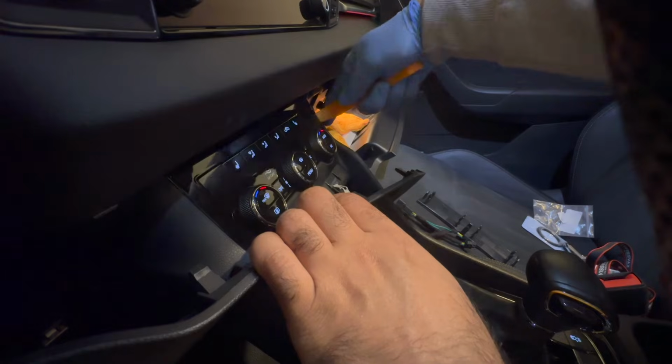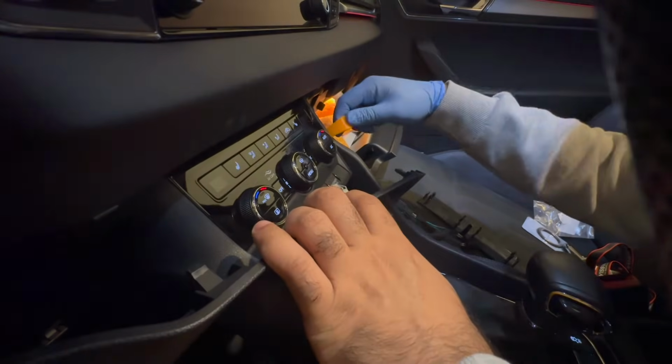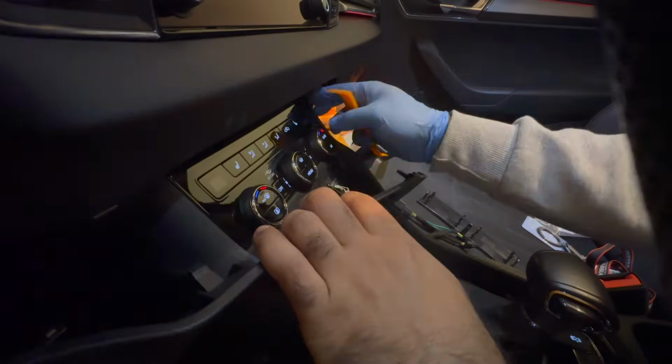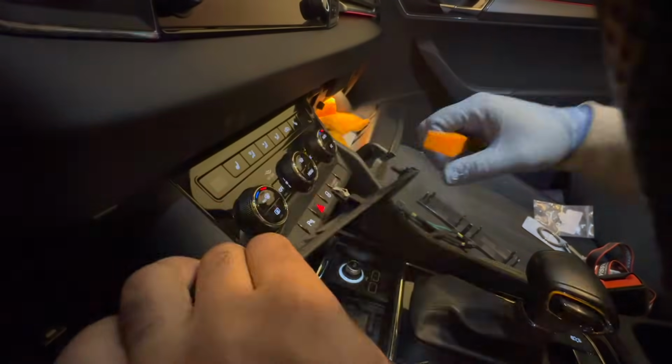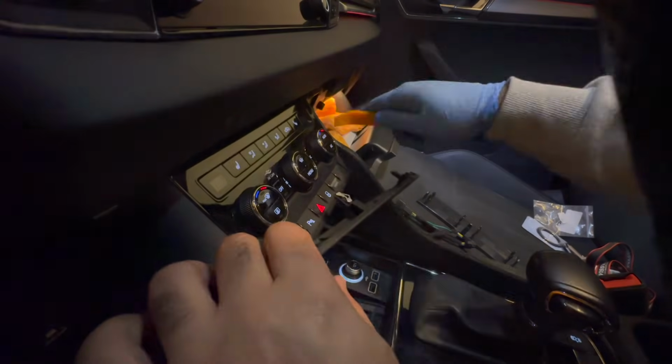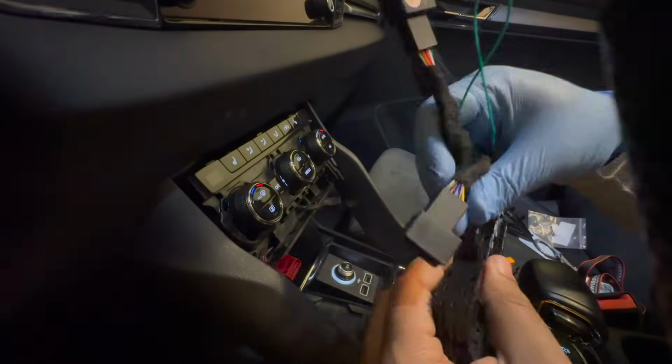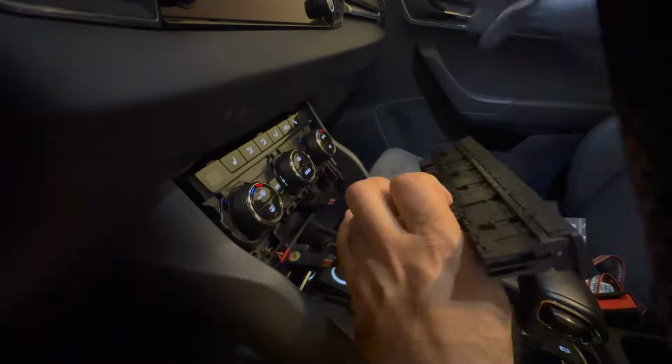I carefully pried out the AC trim and then I placed the panel back into its place so it doesn't scratch the buttons. It was harder than I thought to remove the buttons, but eventually what I did is I pressed the buttons down and used the prying tool from the bottom to remove the buttons.